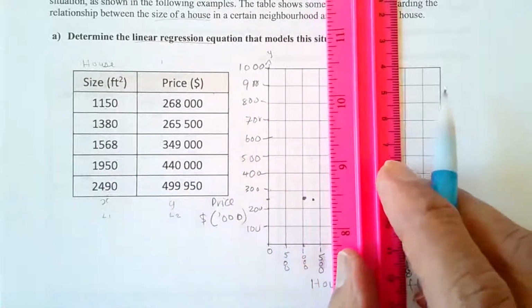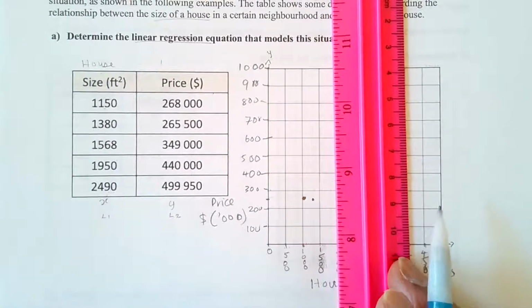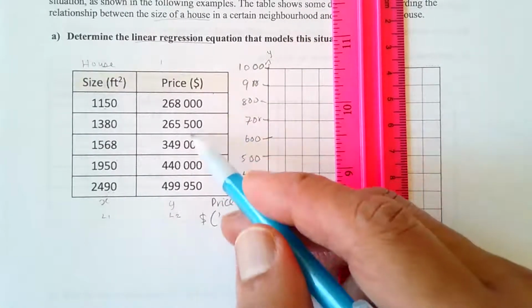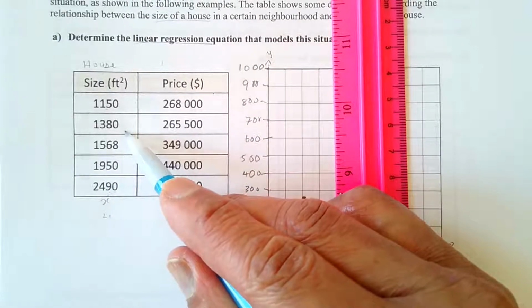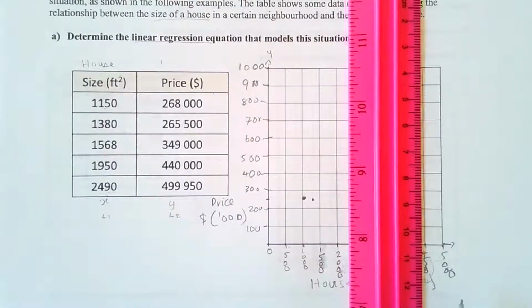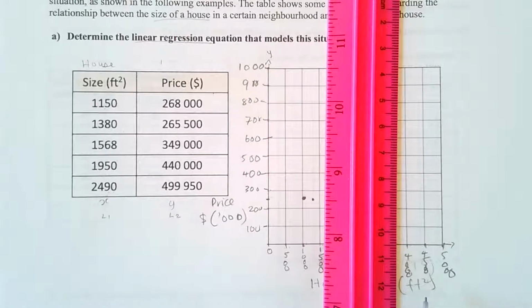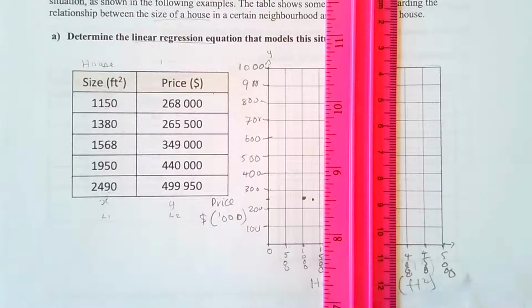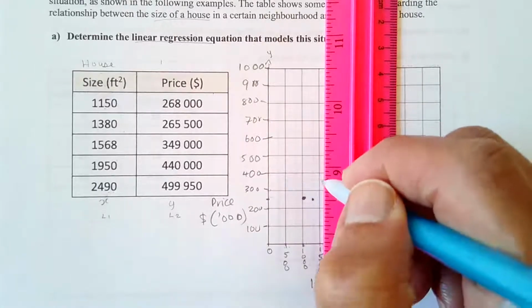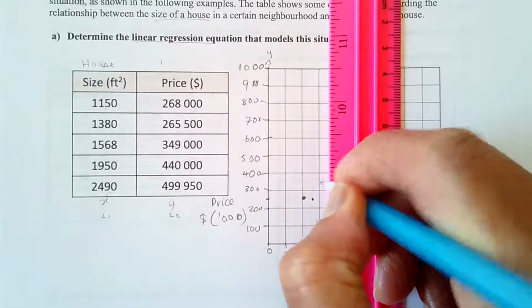So 1380, the price slightly below. Then 1568, it should be just above 1500. And that's 349,000, which is slightly above 350.